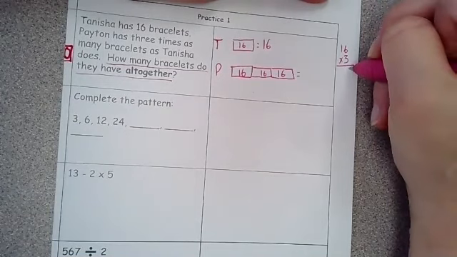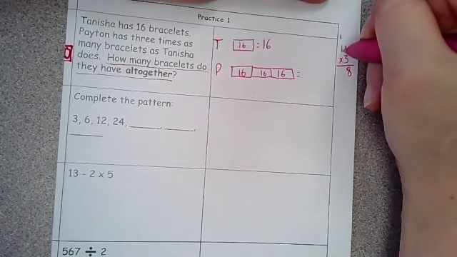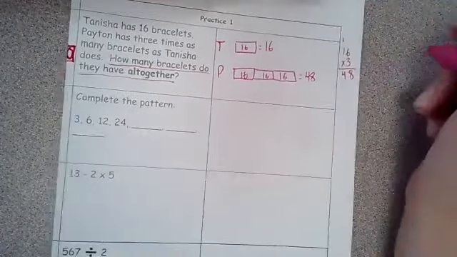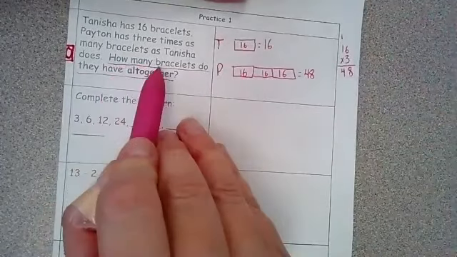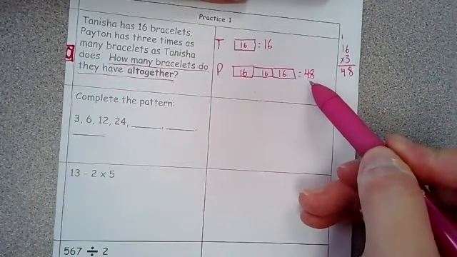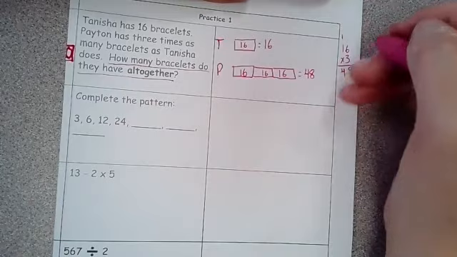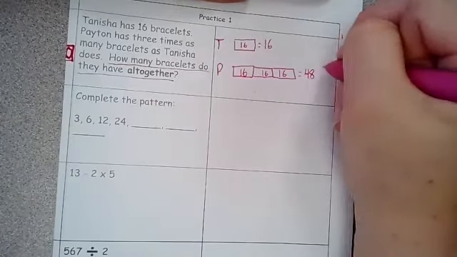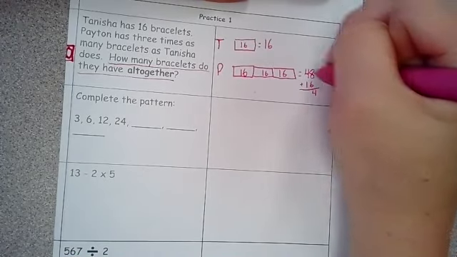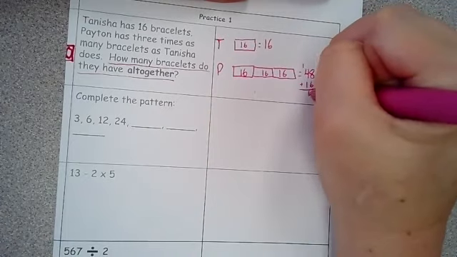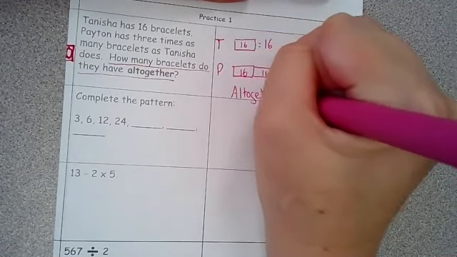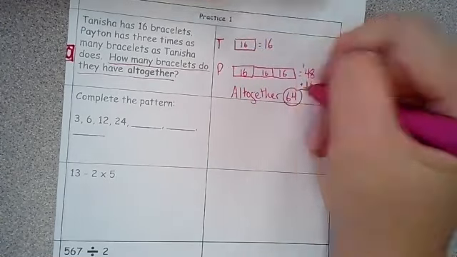So 3 times 6 is 18. Leave the 8, carry the 1. 3 times 1 is 3, plus 1 more is 4. So 48. All right? So the question says, how many bracelets do they have all together? So Tanisha has 16. Peyton has 48. So all together means that you need to add them. So take 48, add Tanisha's 16 to it. 8 plus 6 is 14. Leave the 4, carry the 1. 1 plus 4 plus 1 is 6. So all together, they have 64, okay?